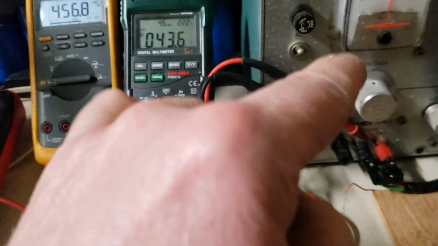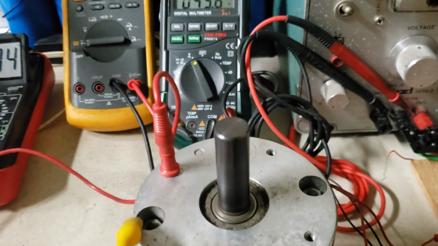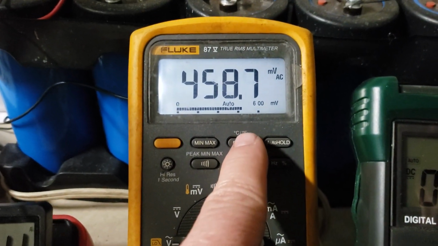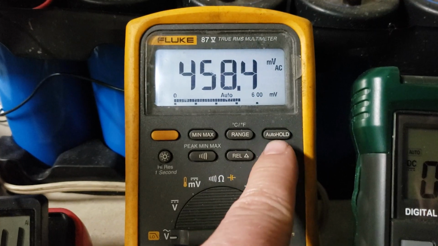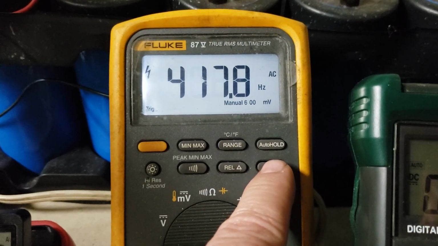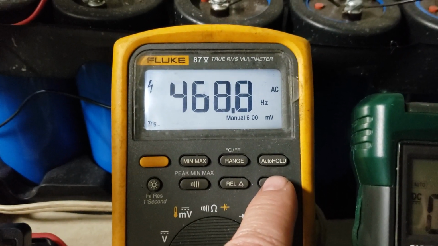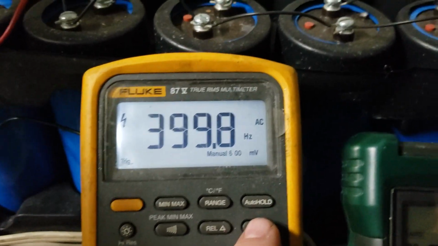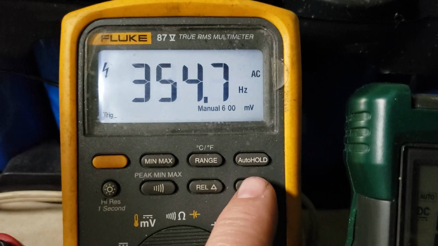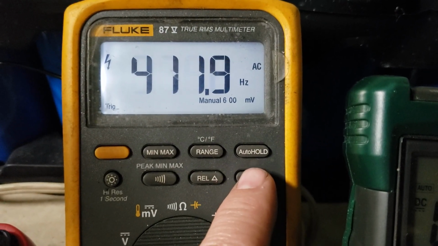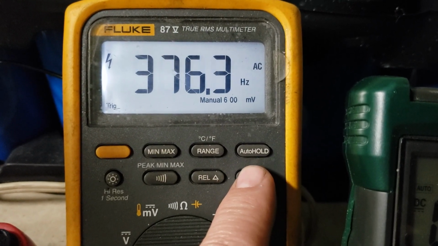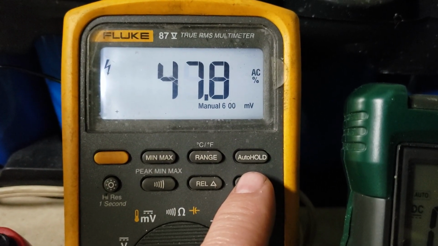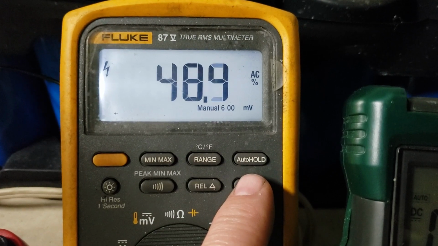When it's hooked up directly to the power supply, it chatters. There's the hertz, AC. 1 hertz equals 1 volt, 1.6 joule. There's the percentage AC.